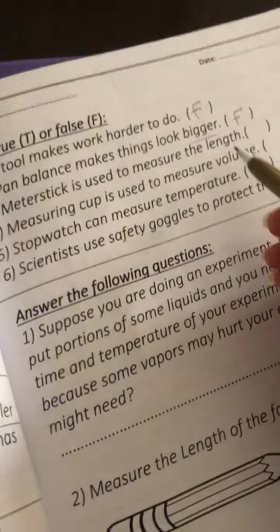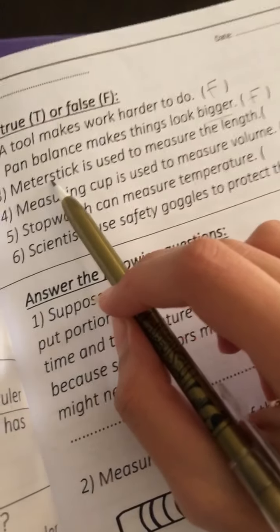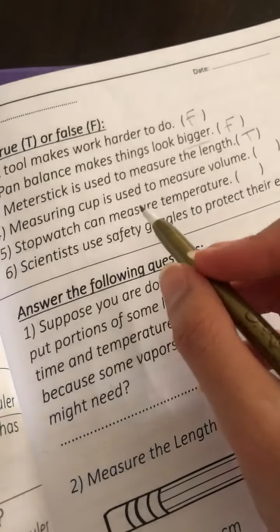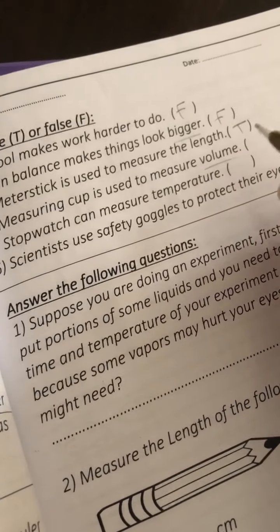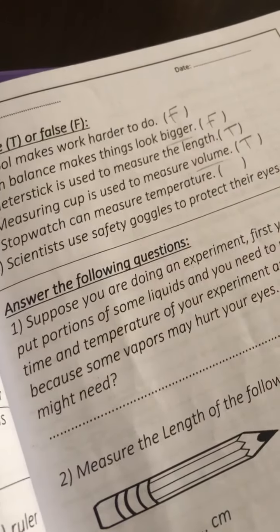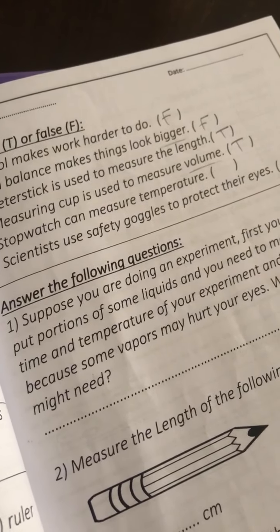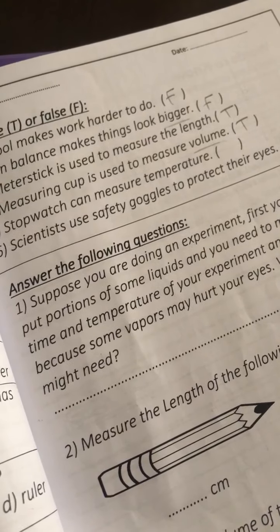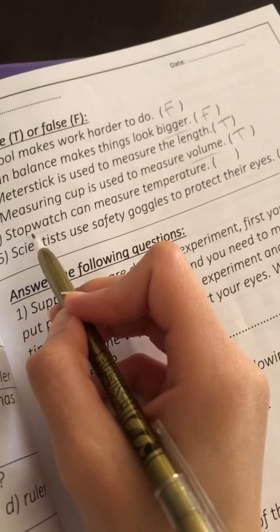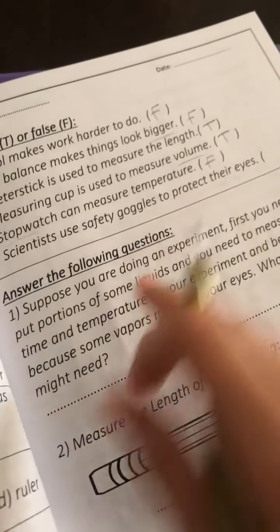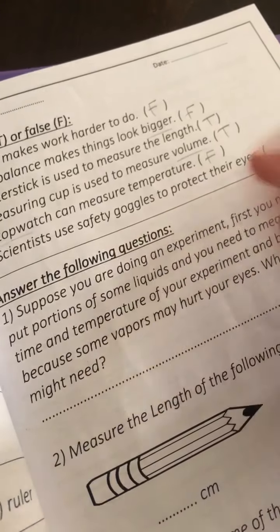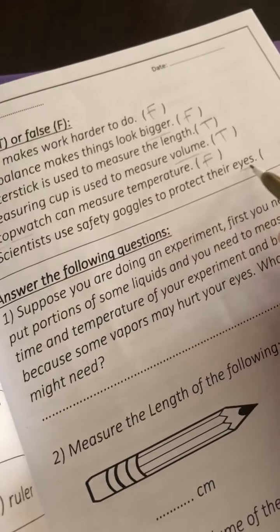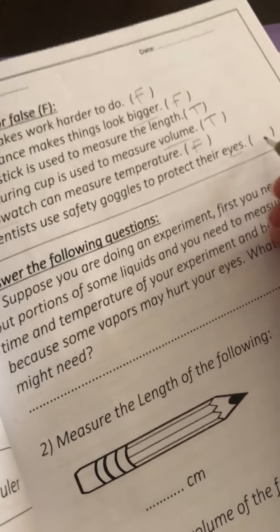Meter stick is used to measure length. Meter stick for large objects to measure length. True. Measuring cup is used to measure volume. Nice. True. Measuring cup for volume. Stopwatch can measure temperature. So, is it true? We use a stopwatch for time, not for temperature, so it is false. Scientists use safety goggles to protect their eyes. True or false? Safety goggles to protect their eyes, so it is true.